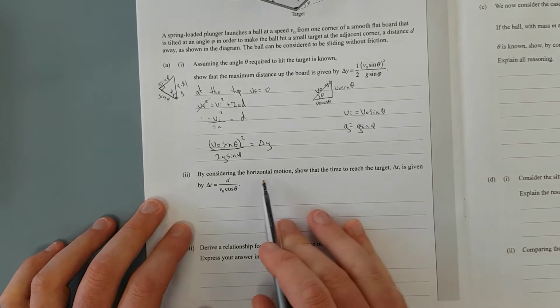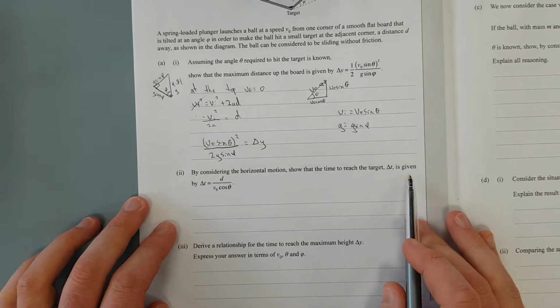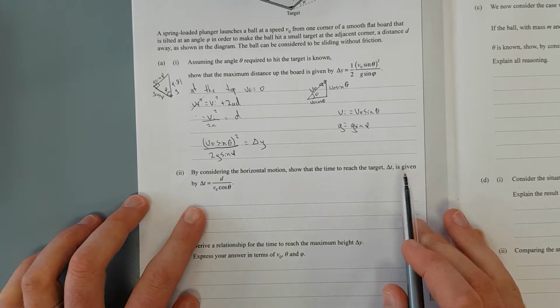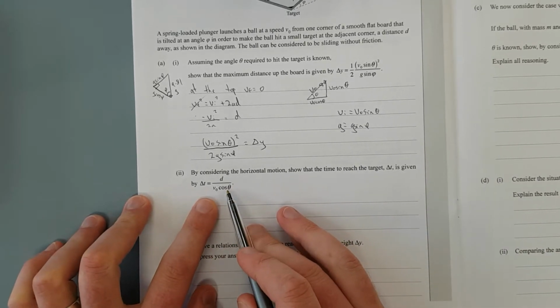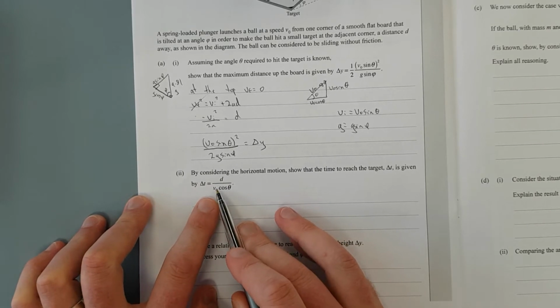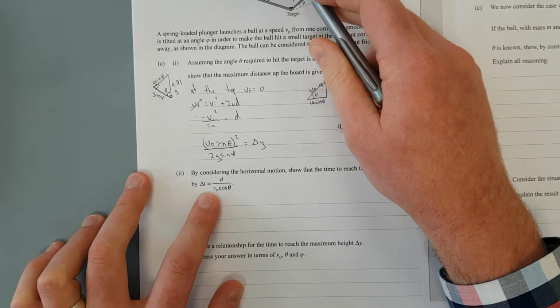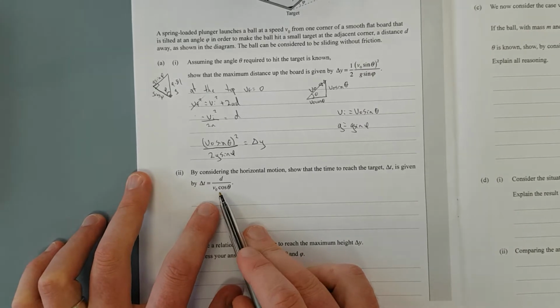Right, by considering the horizontal motion, show that the time to reach the target, t, is given by time equals distance over, or d over, which is d there, over v0 cos theta.